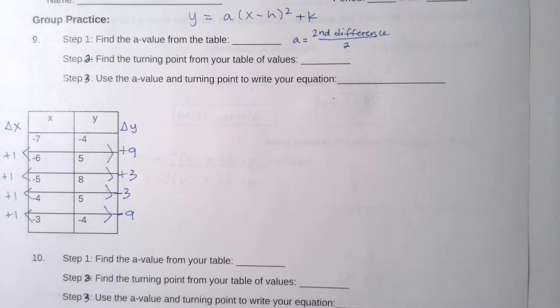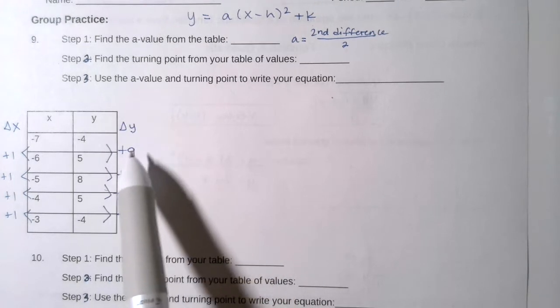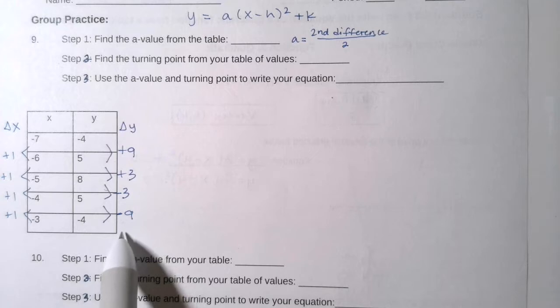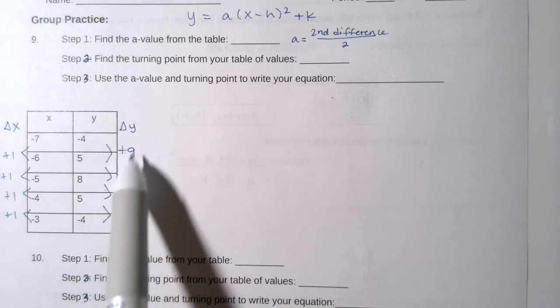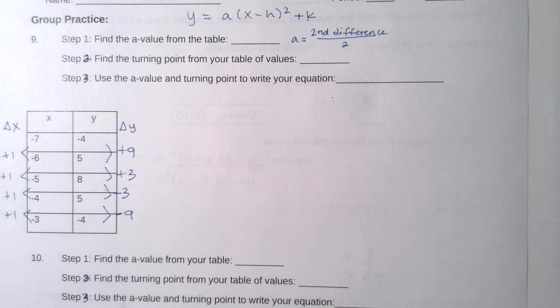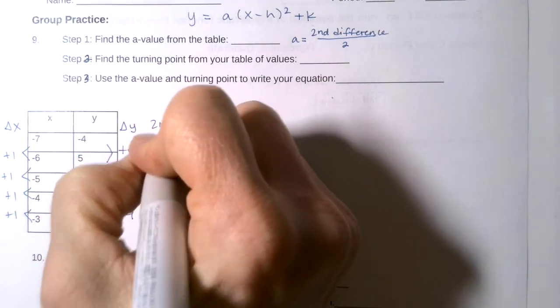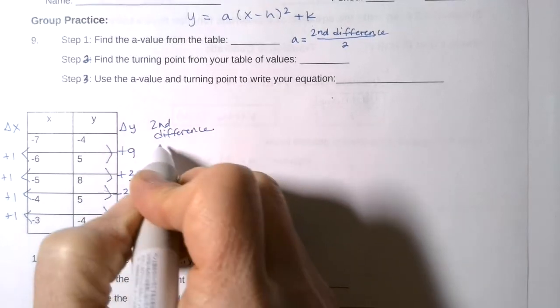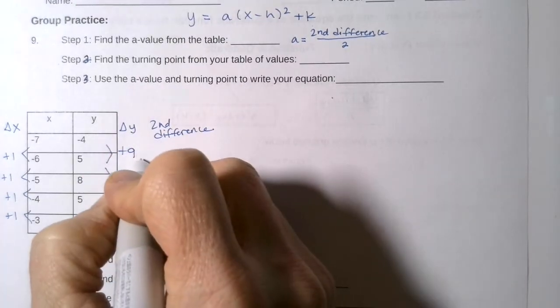So we can see very clearly here that it is not linear, because our change in x is constant, our change in y is not constant. And we can see that it goes from increasing to decreasing. So we have that change here. And so that means we need to do the second difference to confirm that it's quadratic. And if that second difference is constant, then we know that it is.